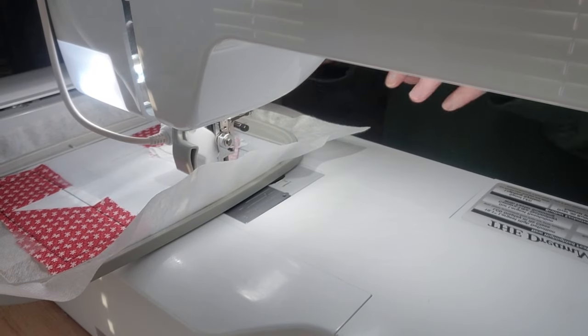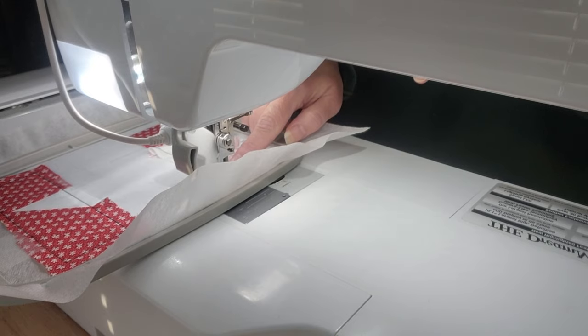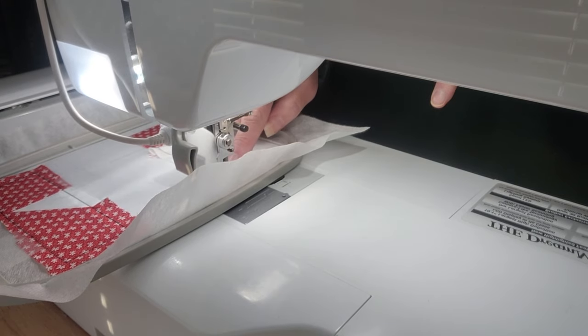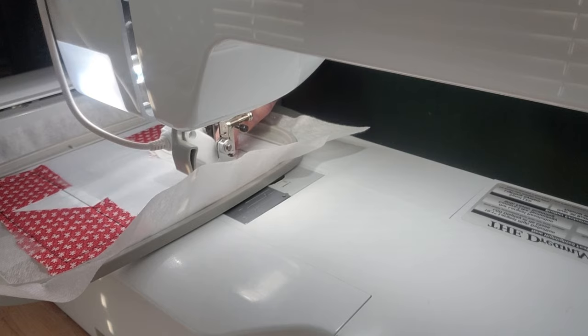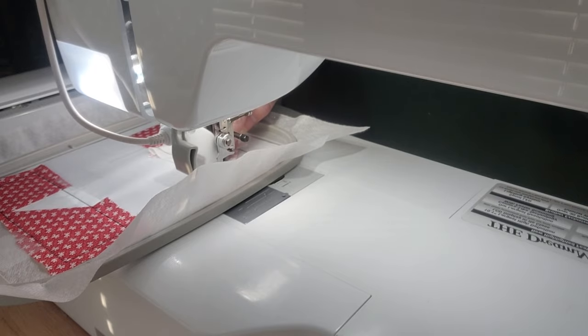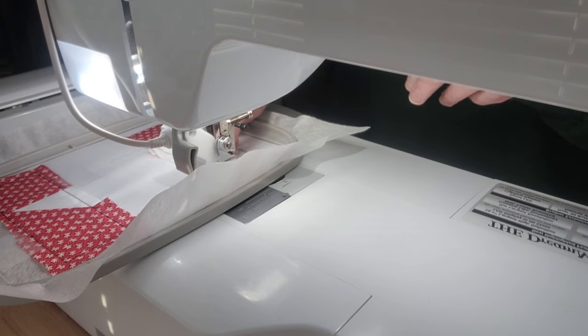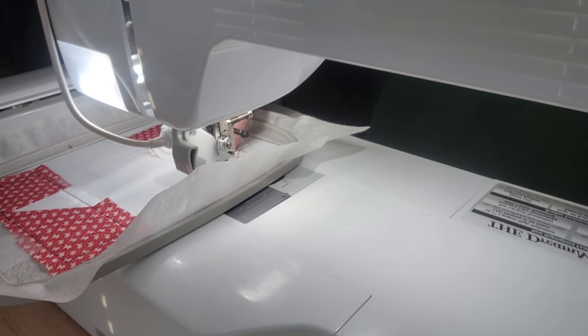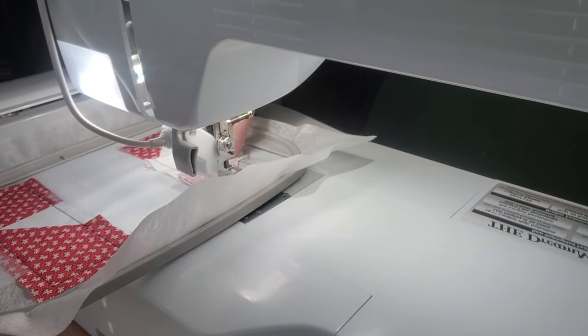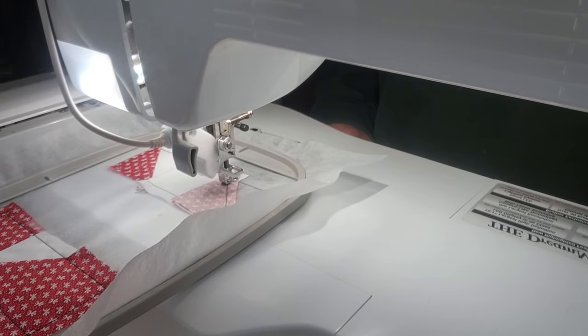Very good. And if you always want to double check that you've left enough for a seam, when you put your foot down, you can see how far away the center of that is, or even lower your needle, and you'll make sure that you have enough space there. Now we're going to stitch this down. Perfect. And now we will flip it over and stitch it into place, and we will have our row B.